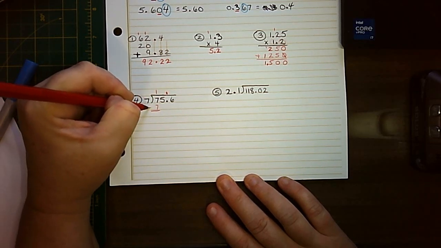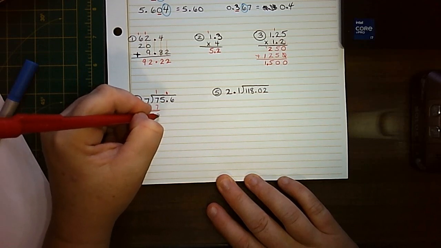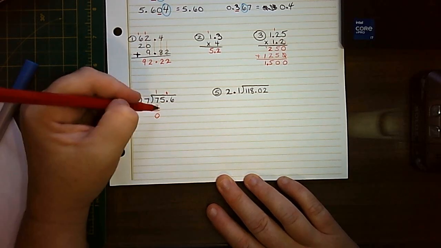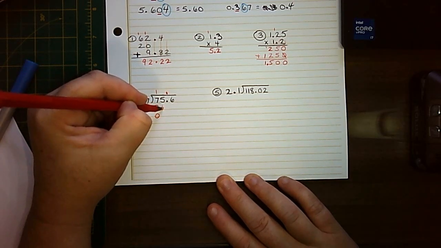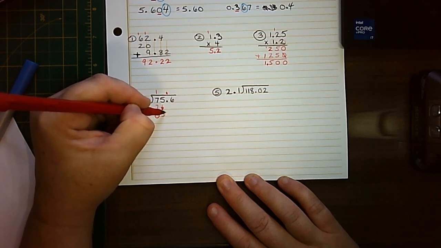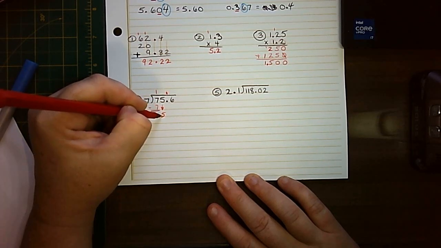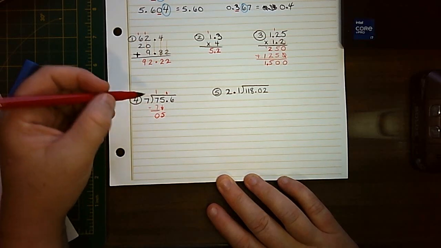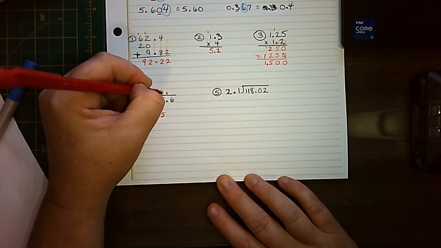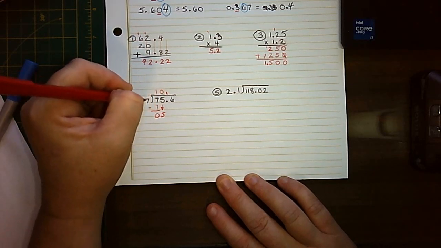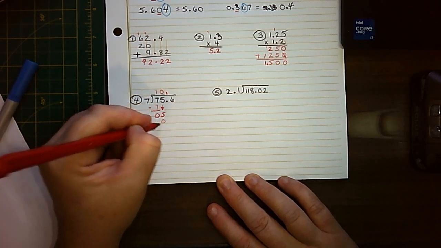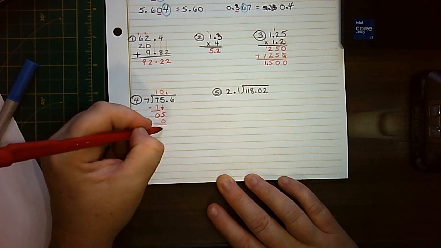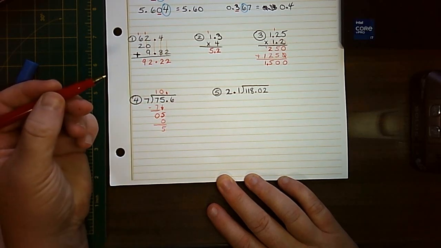Remember, these are subtractions. 7 minus 7 is 0. We bring down that 5. So now we say, does 7 go into 5? Well, no, it doesn't. So I'm going to drop a 0 up there. 7 times 0 is 0. The 5 is going to come down.